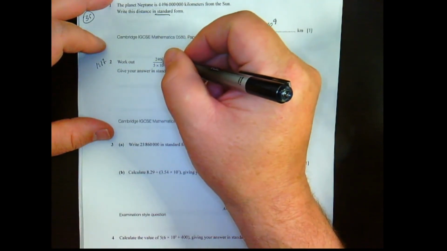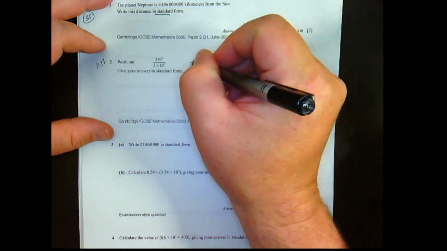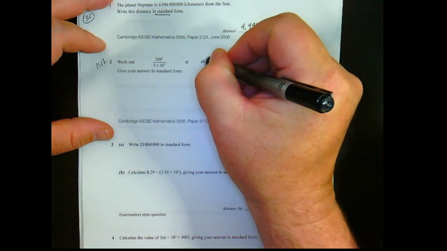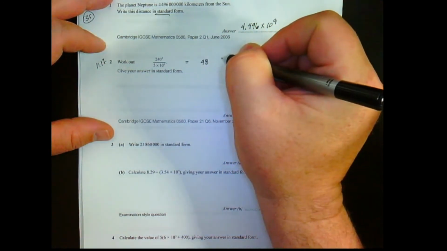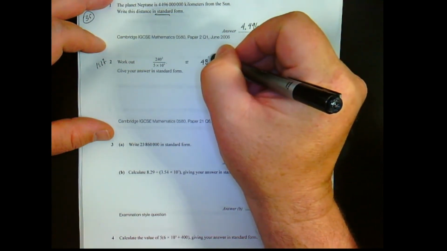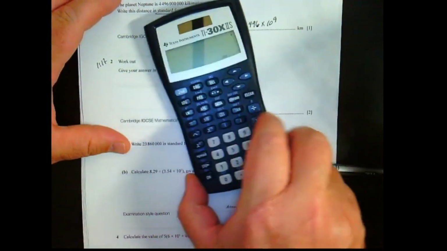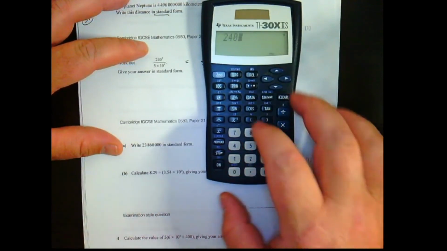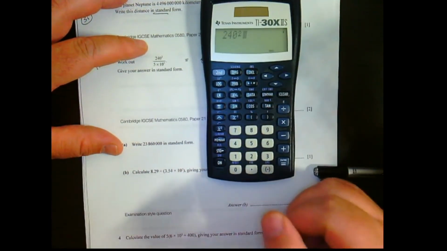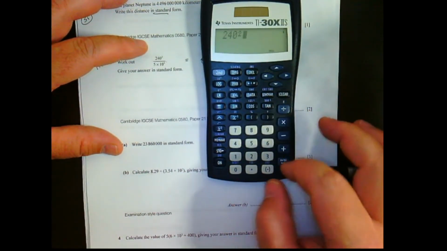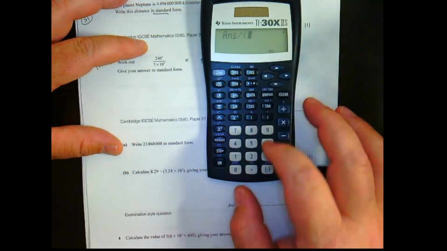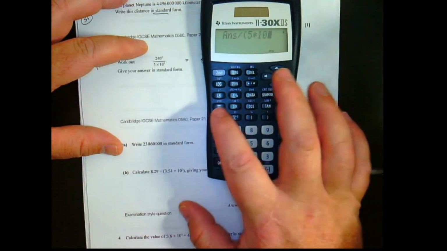Let's see, 240 divided by 5. Well, that's going to be 48 squared. Now, I'm going to use my calculator. I don't want to make a silly mistake with the order of operations. Normally, if this was an American paper 2, you wouldn't be able to use your calculator. Okay, so divided by 5 times 10 to the power of 6.